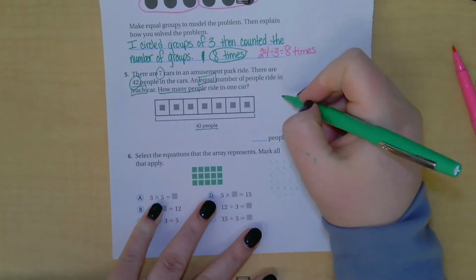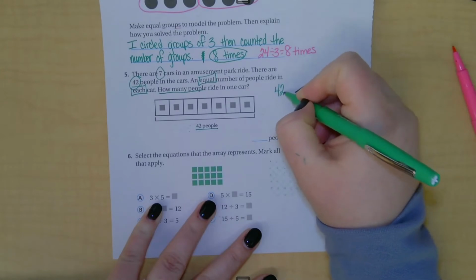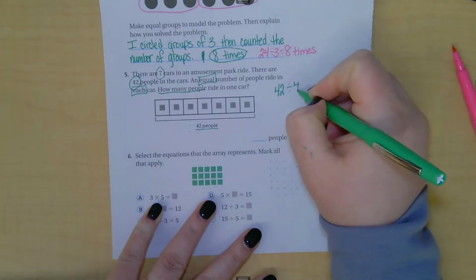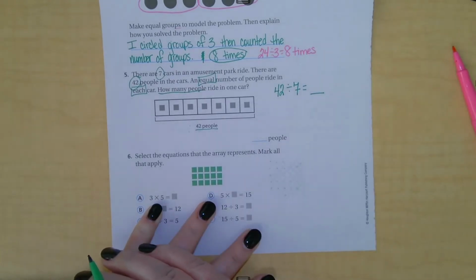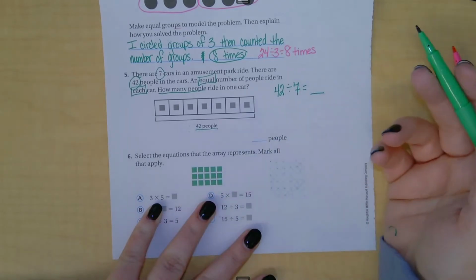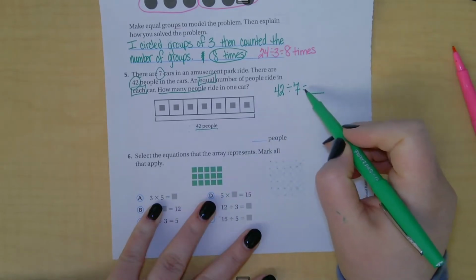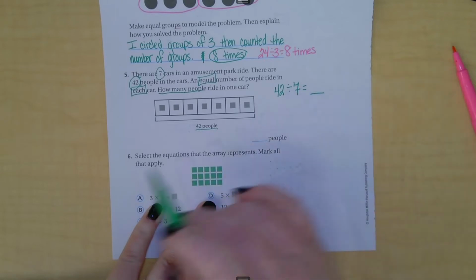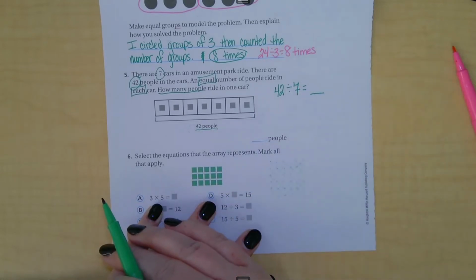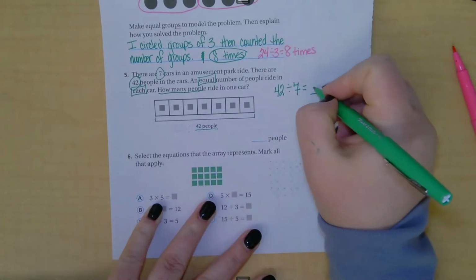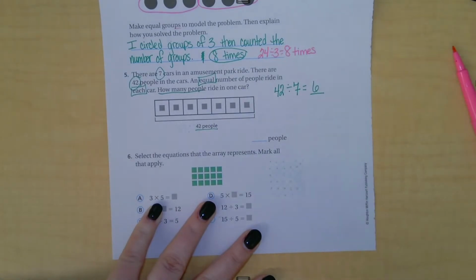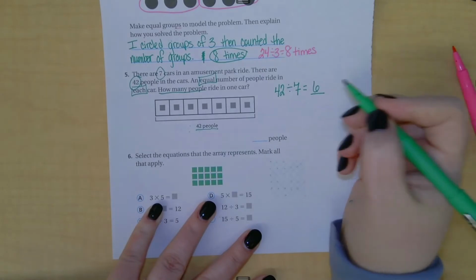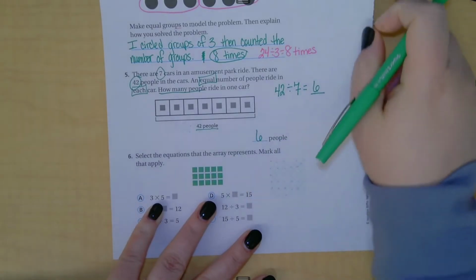So I need to figure out if I have 42 people and I divide them equally into 7 cars, how many are in each car? Okay, well, let's use our knowledge of our multiplication facts and our fact families. What times 7 equals 42? 6. If you don't remember your 6's or your 7's, then you'll need to draw a picture to work out this problem. But you should have that memorized by now.